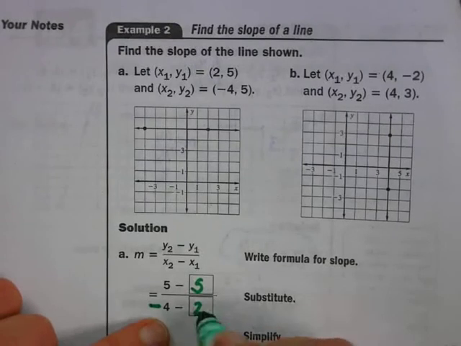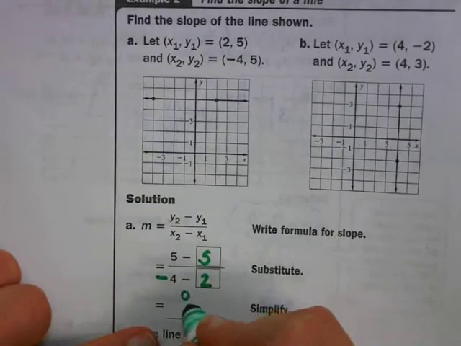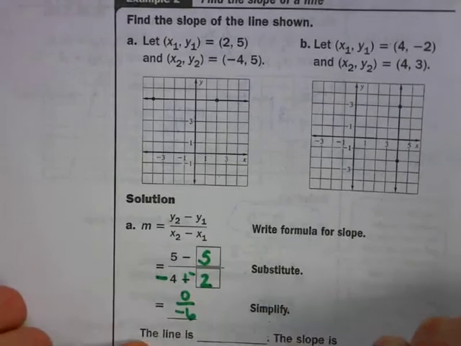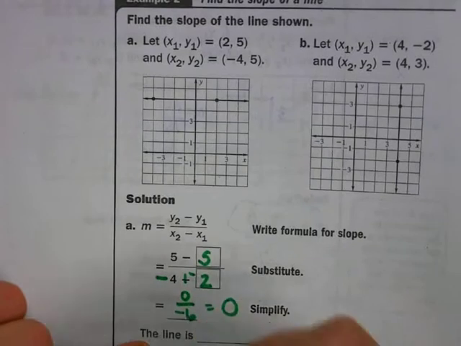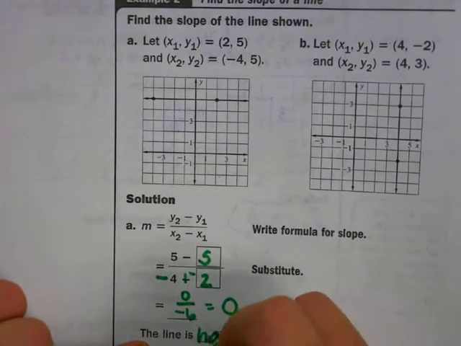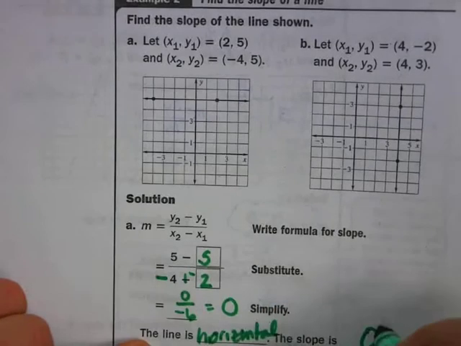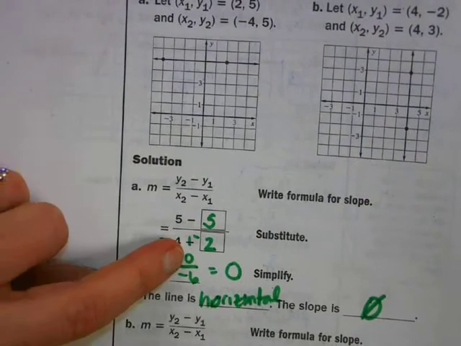Negative 4 minus 2. So 5 minus 5 is 0. And on the bottom, I have negative 6. And 0 divided by anything is 0. So this line is horizontal, so the slope is 0. Okay, and guess what? All horizontal lines have a slope of 0 because what's going to happen in the rise? Every time it's going to be 0.